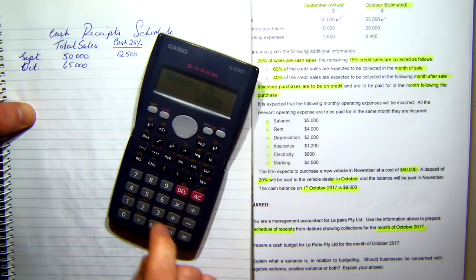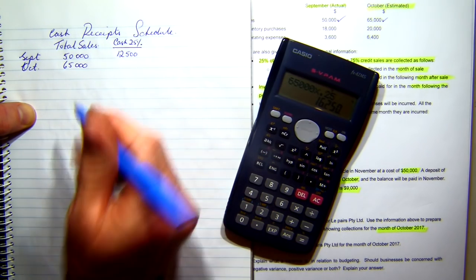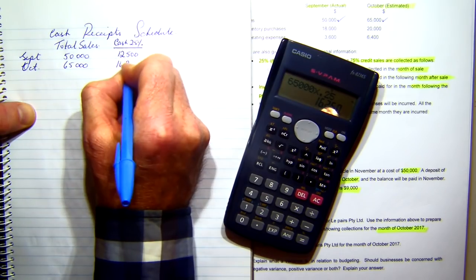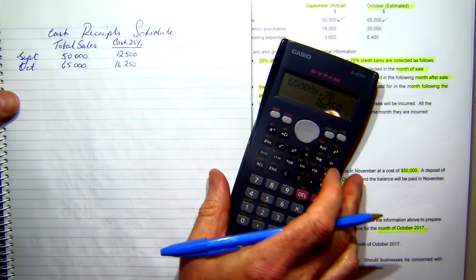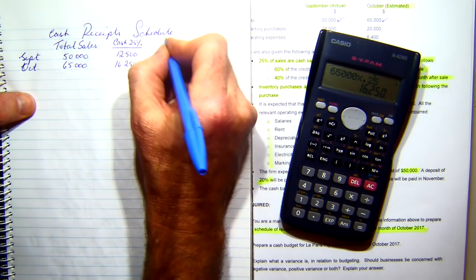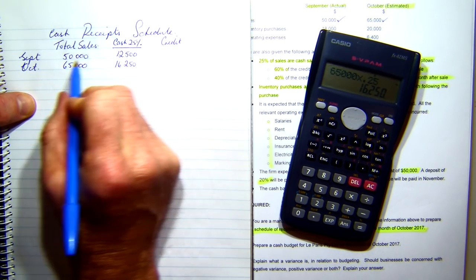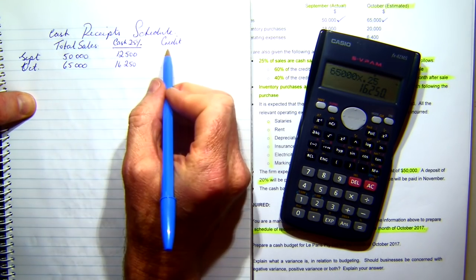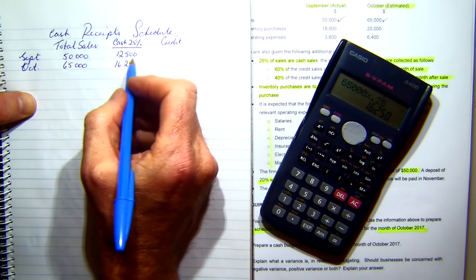And then 65,000 times 0.25 equals 16,250. Now this becomes important because cash sales are still sales. They're part of the schedule of collections. So that leaves me with credit sales, which is 75%.